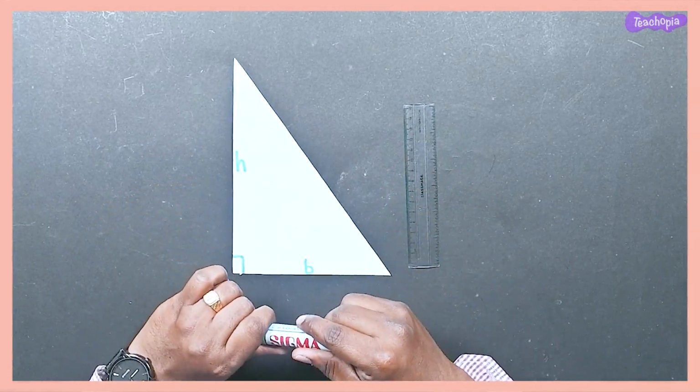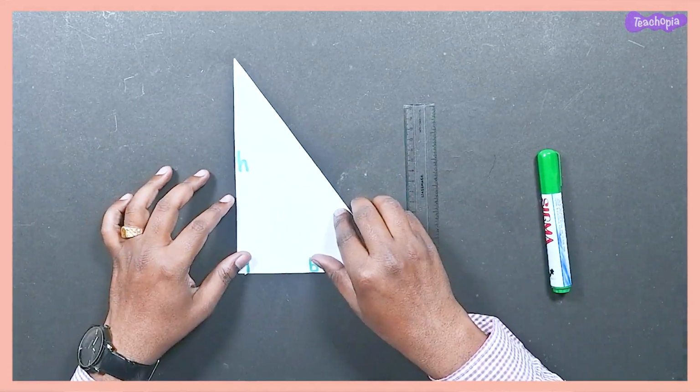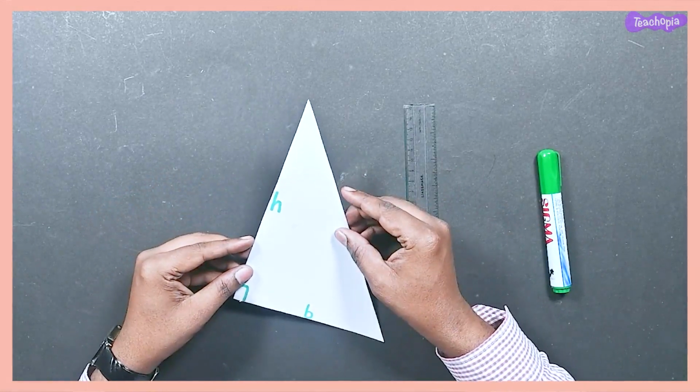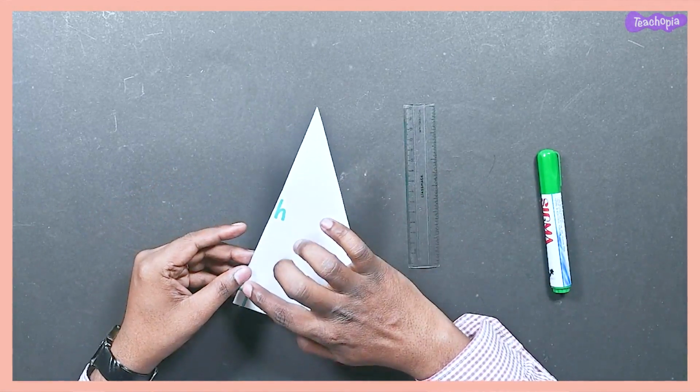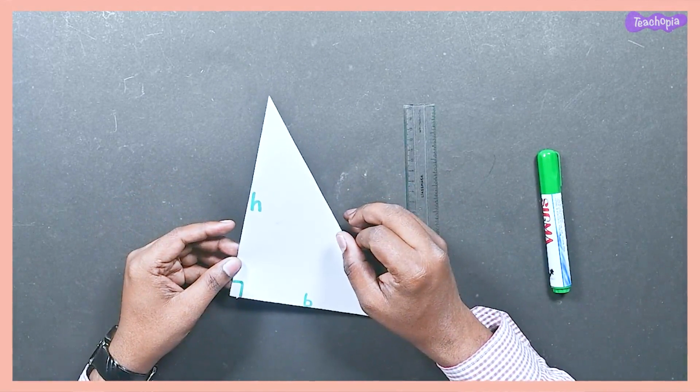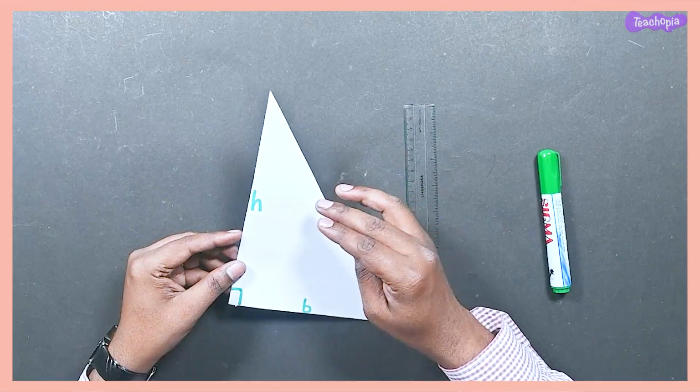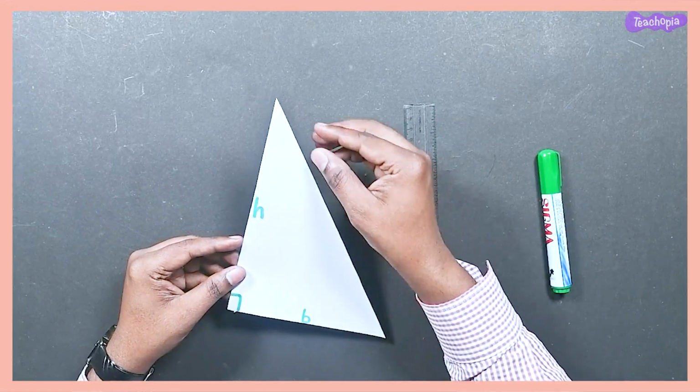So the next step is, now we'll find the midpoint of the sides of the triangle. So let us see how to construct a midpoint.